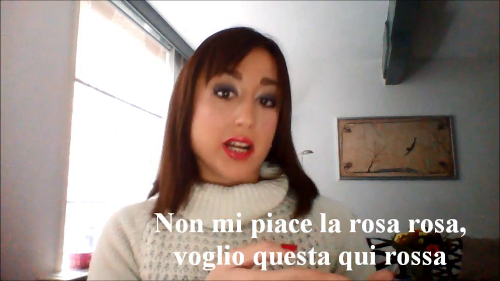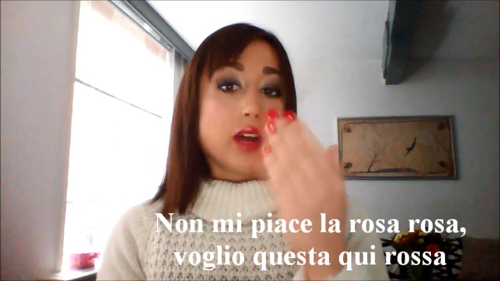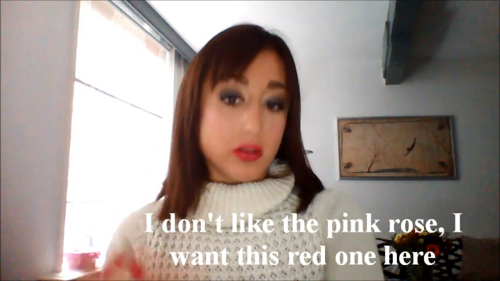If I say I don't like the pink rose, I want this red one here, I say: non mi piace la rosa, voglio questa qui rossa. I use questa because it refers back to rosa, which is female. So this is questo. Going to quello, as I said, it has a different form.